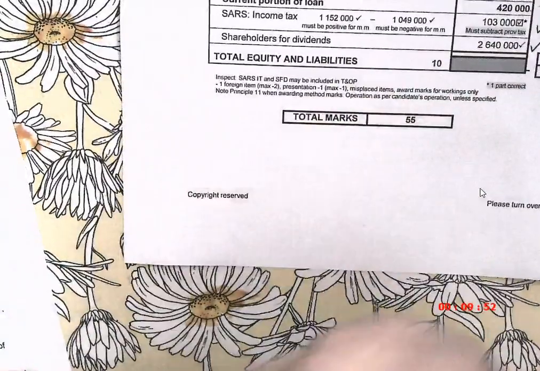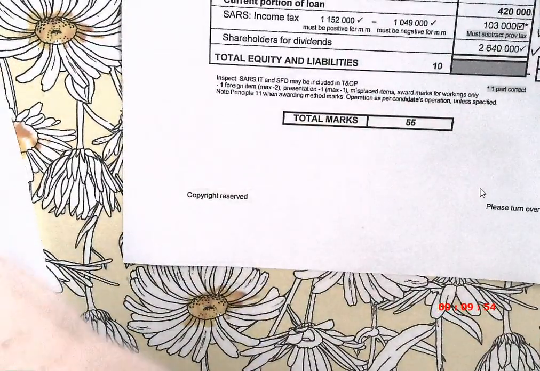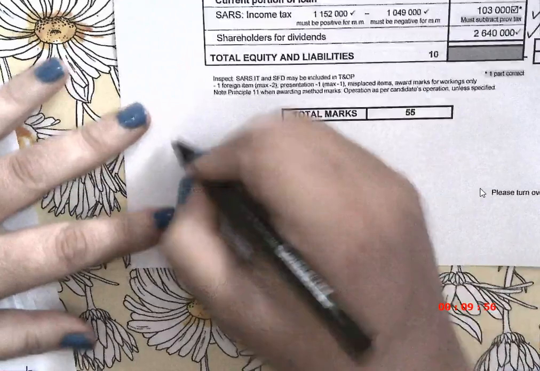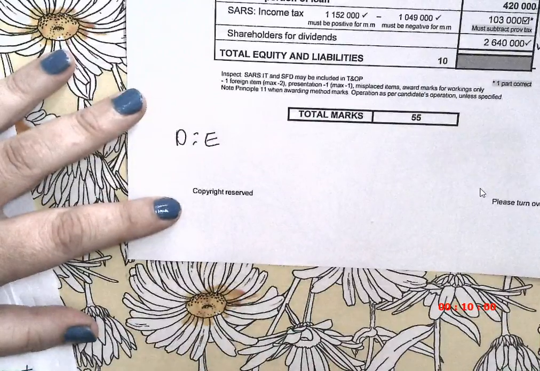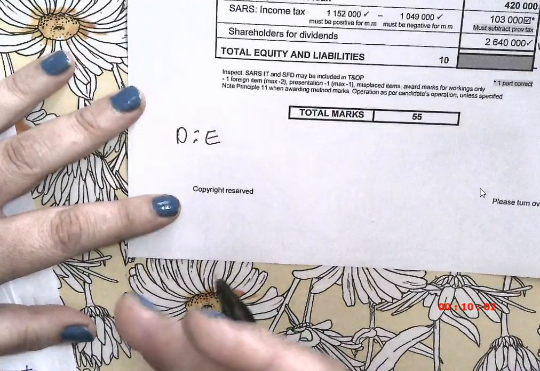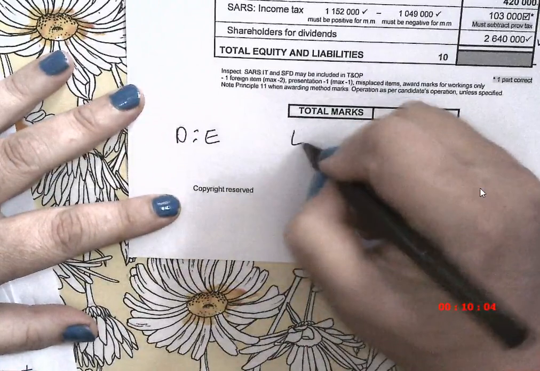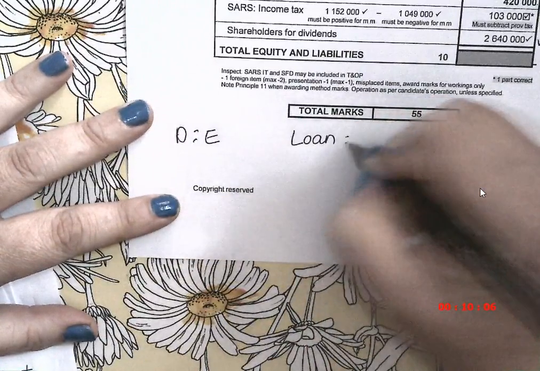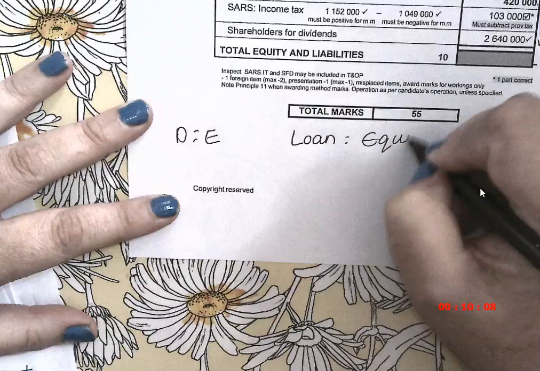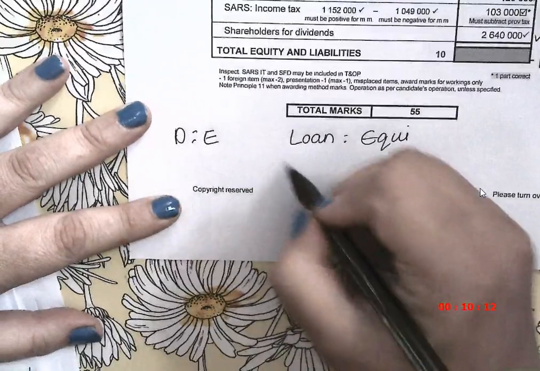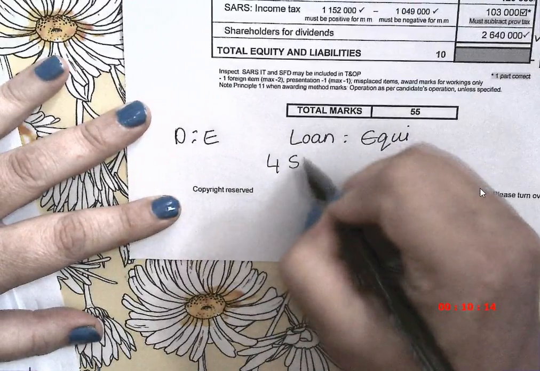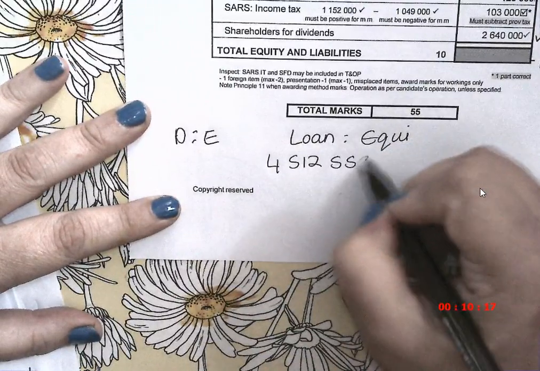And now what do they give me? They give me SHE. They give me, if you look here, the debt equity ratio. So the debt equity ratio, you haven't done it yet in grade 12, but it's exactly the same as grade 11. It would be your loan to your equity. Okay? Now you know your loan they give you. It's 4512550.